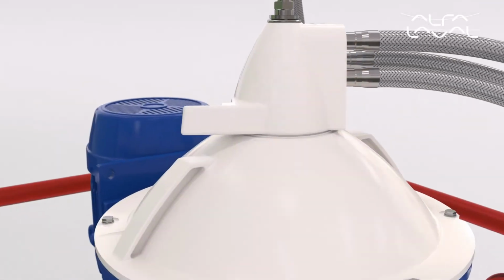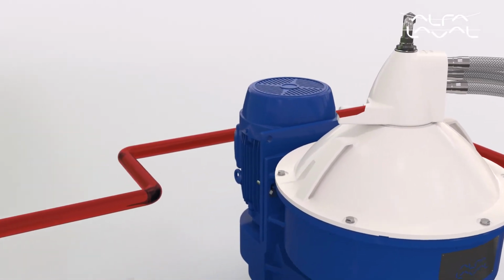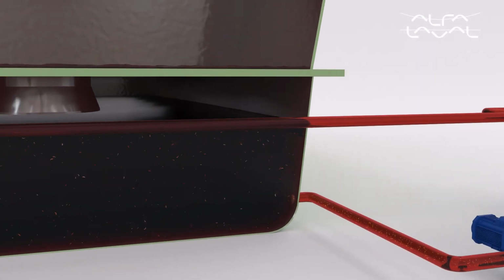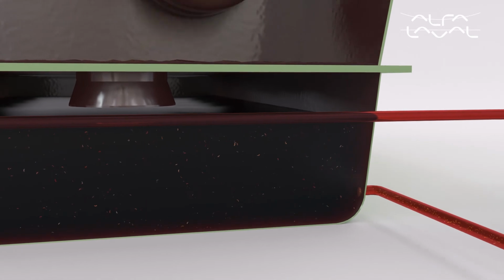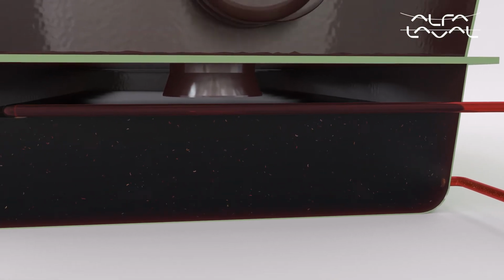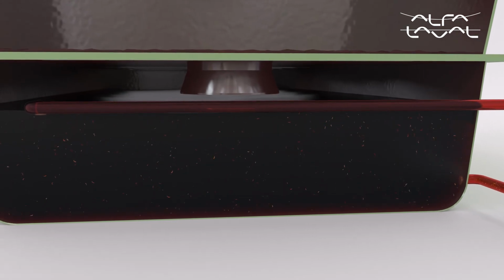Without continuous cleaning of the oil through separation, the byproducts of combustion are not removed and will be recirculated in the engine. This can cause increased engine wear and even seizure, so this part of the process is absolutely essential.